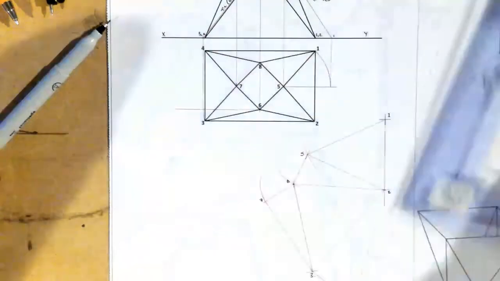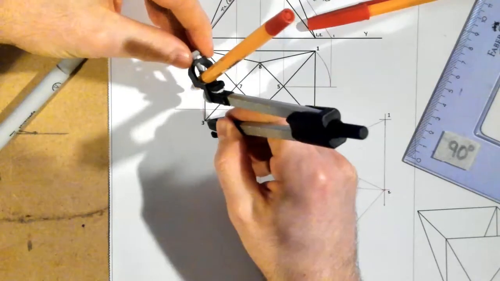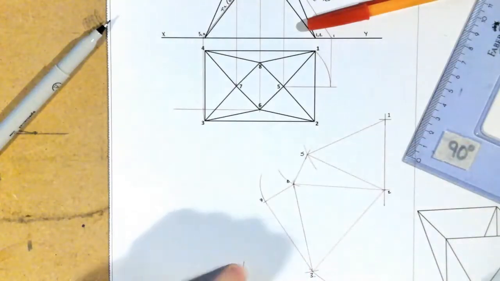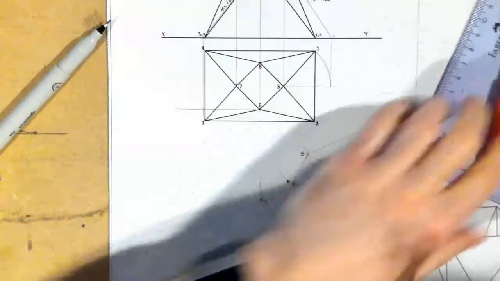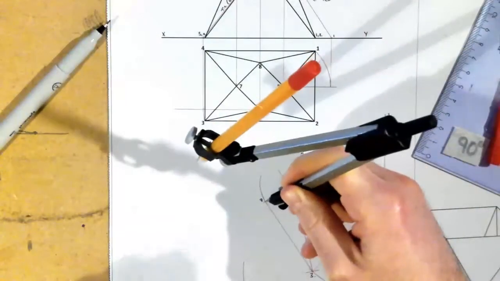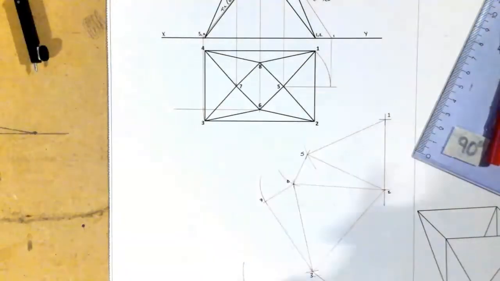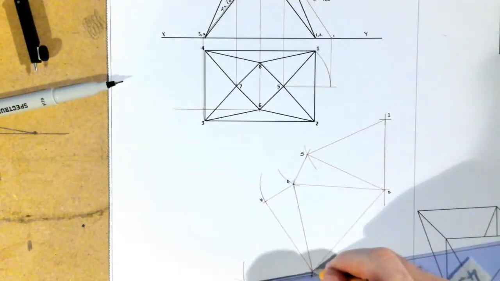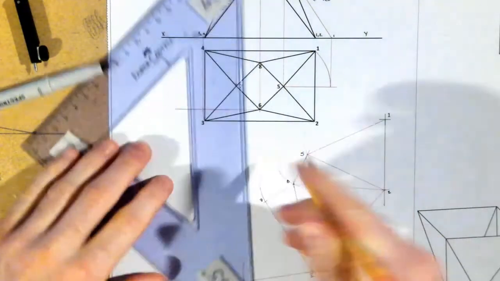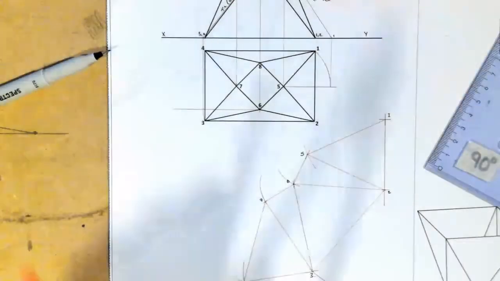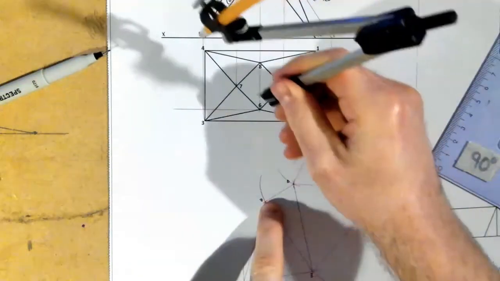Okay, now I have to do 3 to 4. So I've got 3 down here, 4 is somewhere out there. Now I need 7 to 4, and 7 to 4 is this guy. So I have 7. There's my 4. Okay, so I've done 5 to 6, 6 to 7, now I'm on 7 to 8.